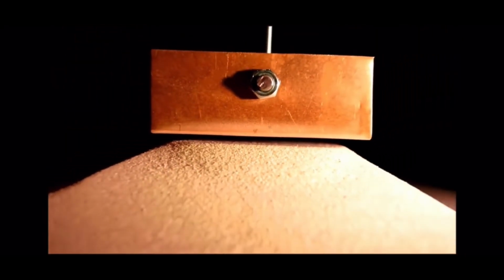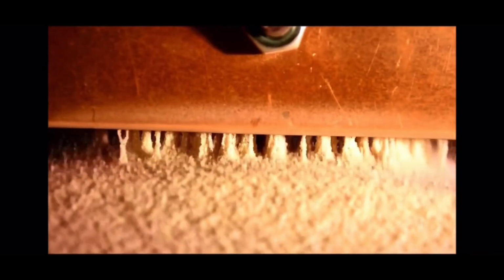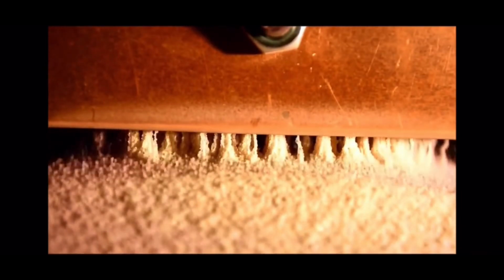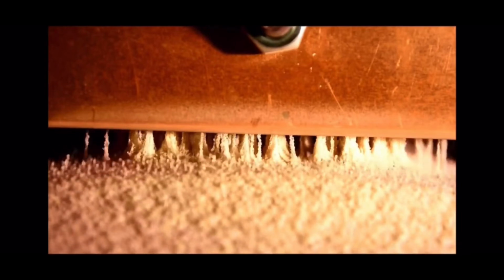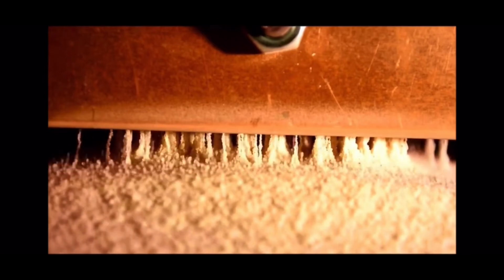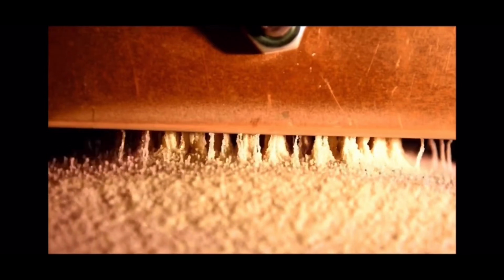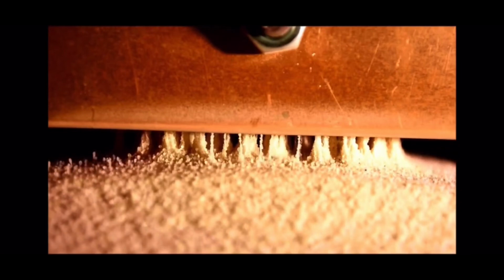Okay, in this test we have a copper plate that's mounted over the dielectric medium, the sand. We'll go ahead and turn on the current, and we'll immediately see many particles attracted to the plate, and they dance around in columns. They'll almost appear as granular columns, stacked grains of sand.